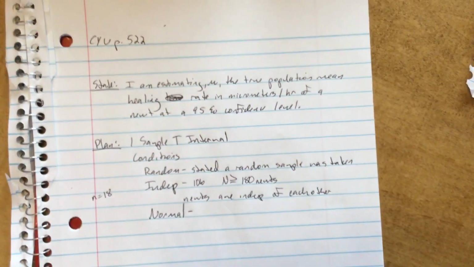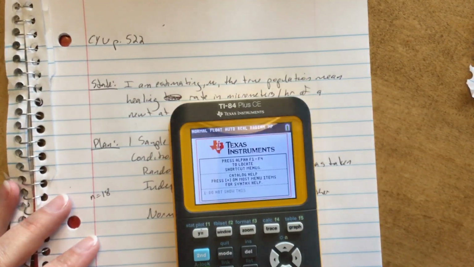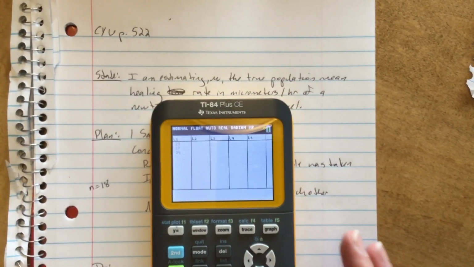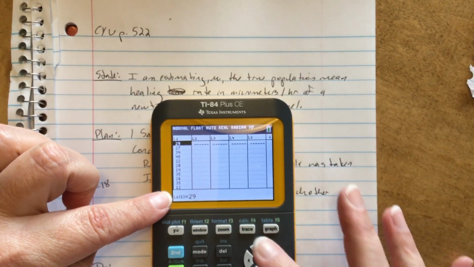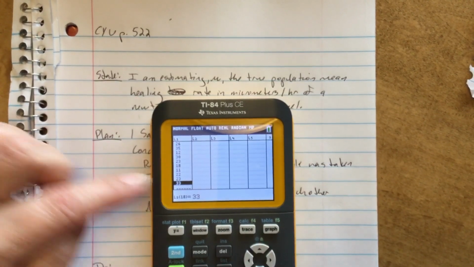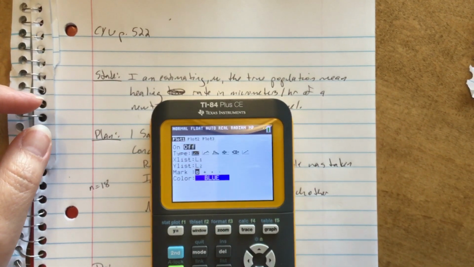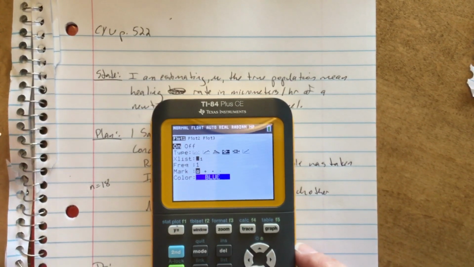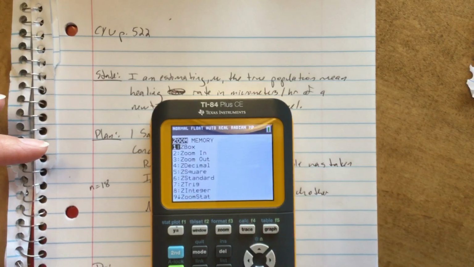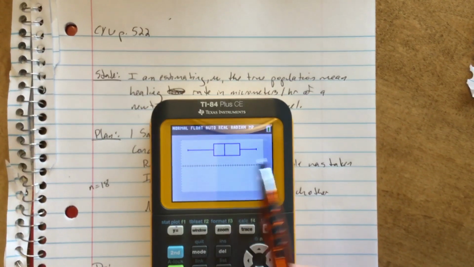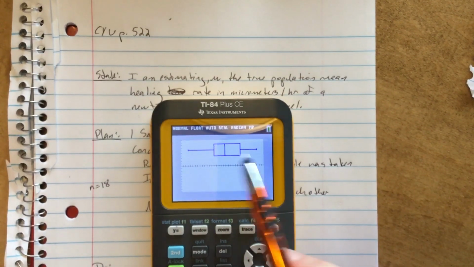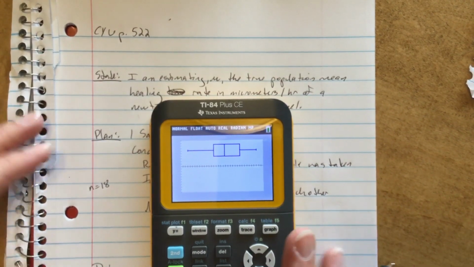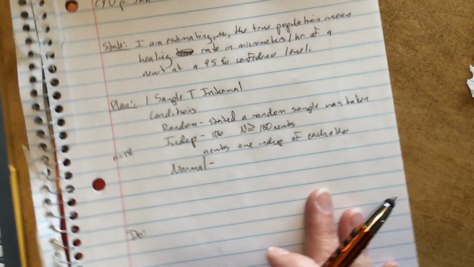I think the easiest, fastest graph to do in the calculator is a box plot. So I'm going to take a second. I enter in my information, so I have my 18 pieces of data, and then I graph, do a box plot, do the one that shows outliers, so in case there are any outliers, you can look, or you can note them. Okay, hey, looks pretty good: roughly symmetrical, no huge skew, definitely no outliers. So that's going to be my justification for normality.